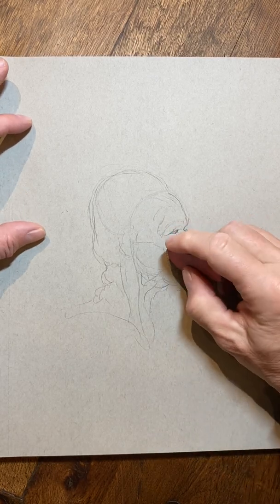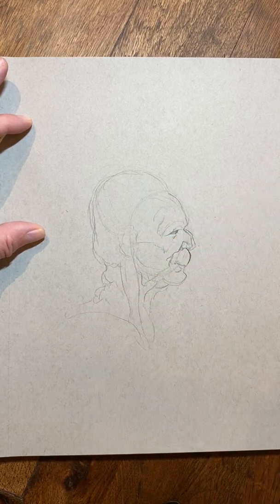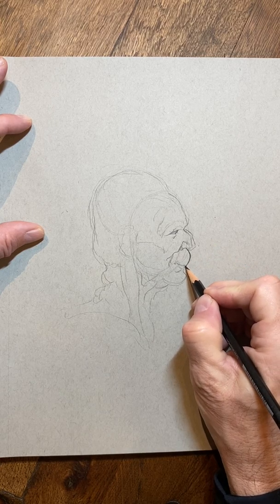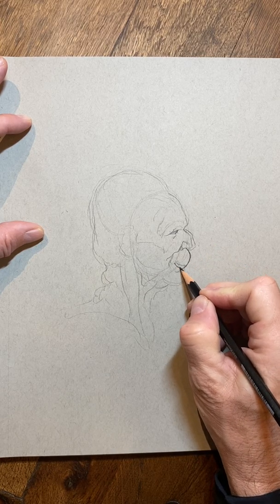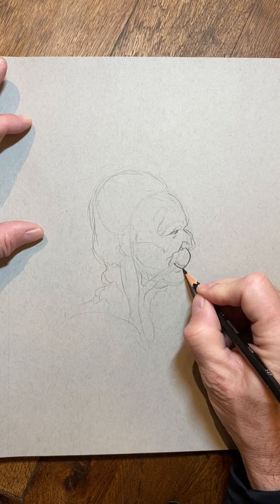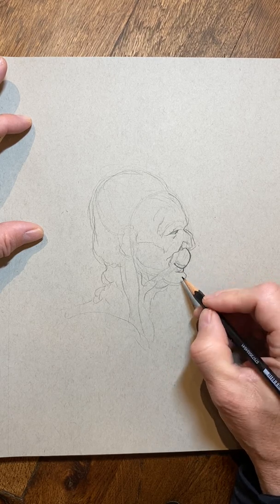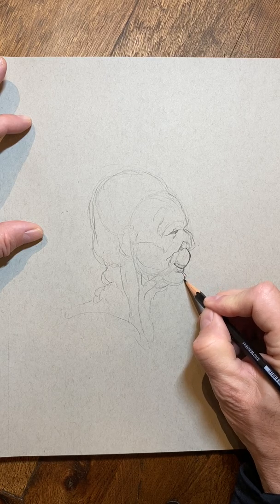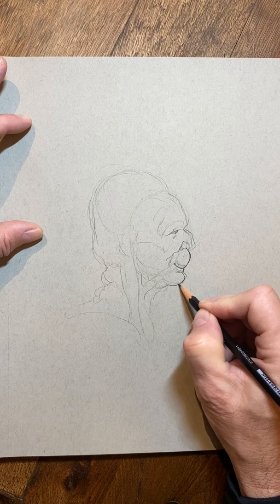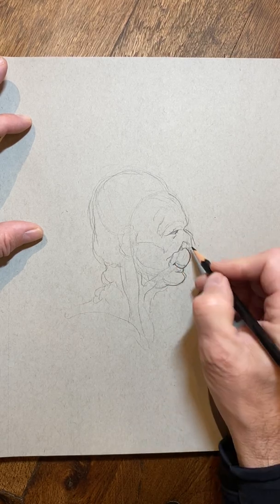Actually, I'm gonna make that mouth a little longer. Let me just give it a little bit more character here. Come down in here and then go up. And then a little bit of a lip here. And then have the chin come out. And just round it a little bit there. You want to show a little edge of the mouth there.